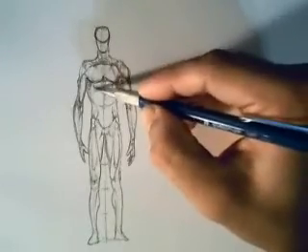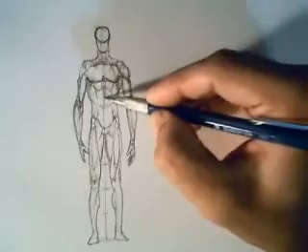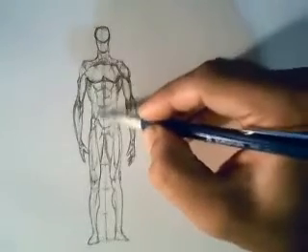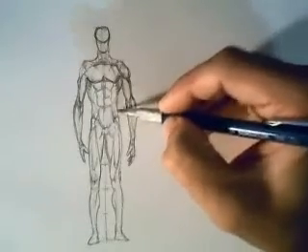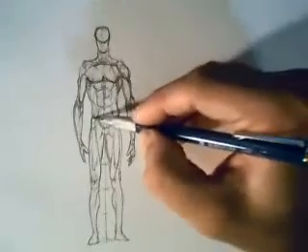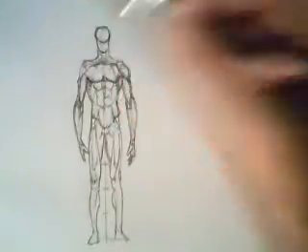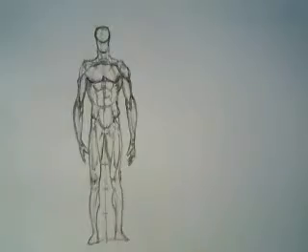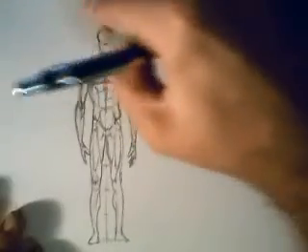Here we can put in the ab muscles real quick, just jot them down over here. And then here we can put that head in.